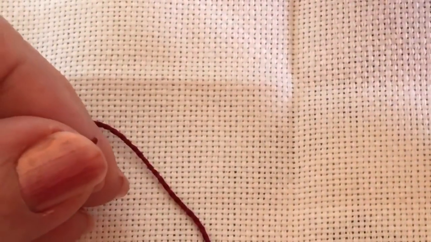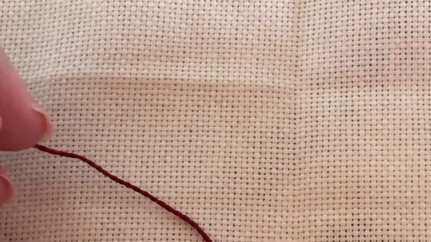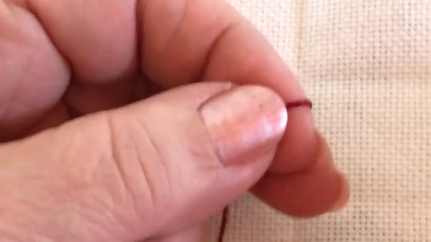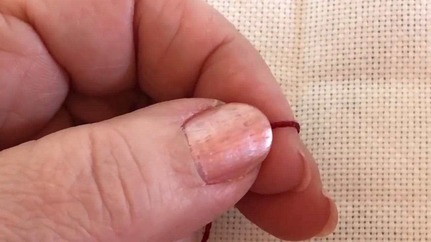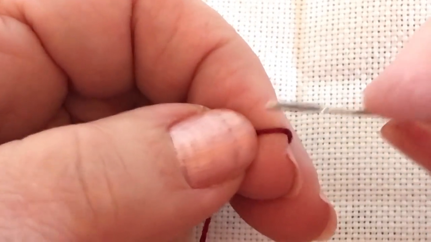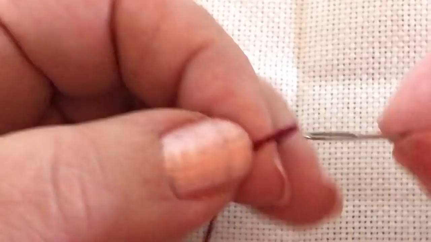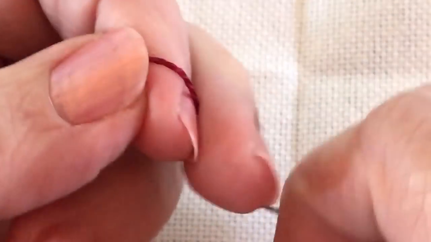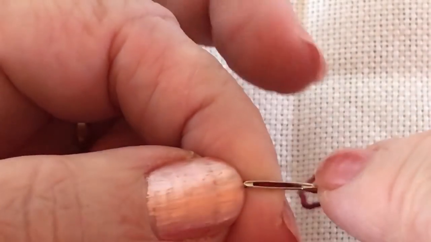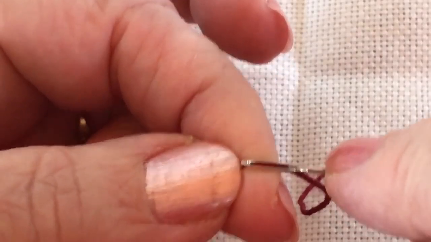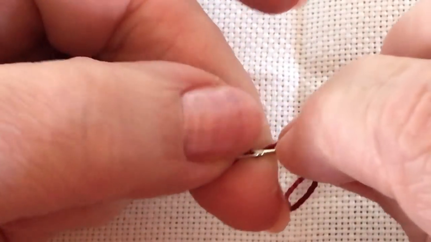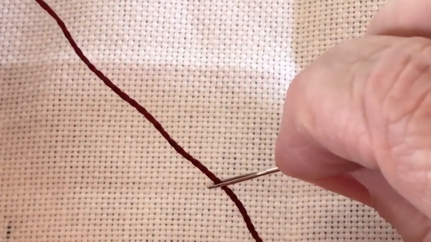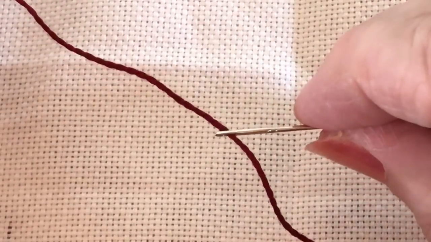The next thing you want to do, of course, is get your needle threaded. I'm going to show you the same technique I use with my cross stitch thread. I lay it across my finger. I take the eye of the needle, lay it on top, push up, pull the loop through. Do it again for you.